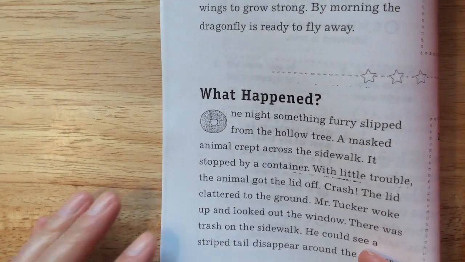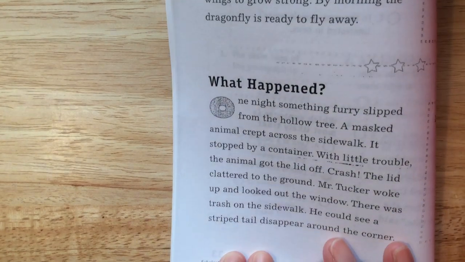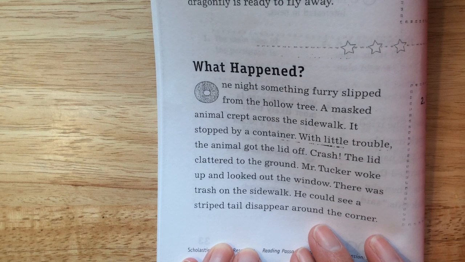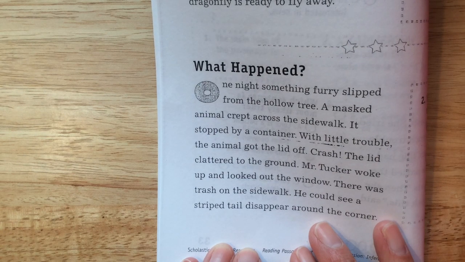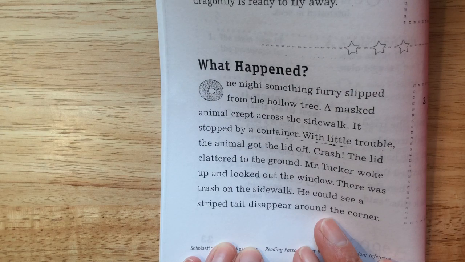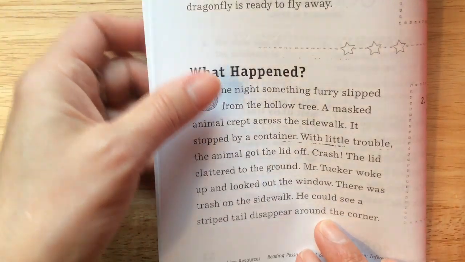The next one is what happened. One night, something furry slipped from a hollow tree. A masked animal crept across the sidewalk. It stopped by a container. With little trouble, the animal got the lid off. Crash! The lid clattered to the ground. Mr. Tucker woke up and looked out the window. There was trash on the sidewalk. He could see a striped tail disappear around the corner.